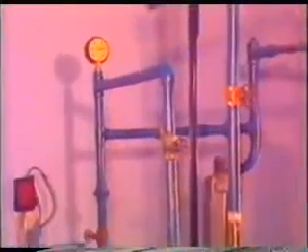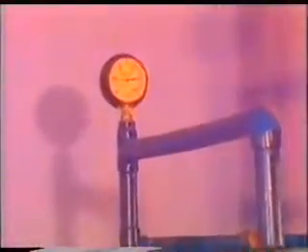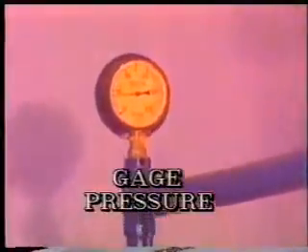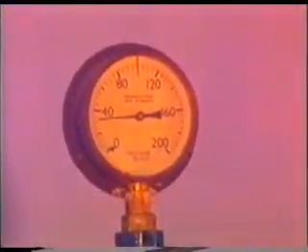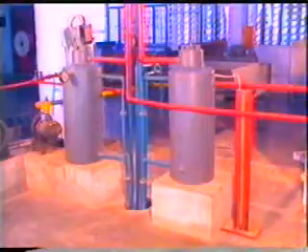Fluid pressure measured with the help of a pressure gauge or a manometer is called gauge pressure. The pressure less than the atmospheric pressure is known as suction pressure or vacuum pressure.